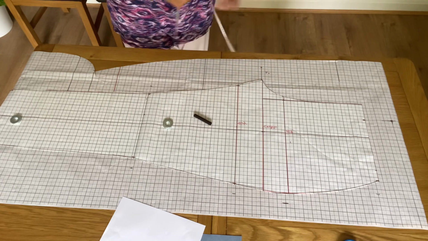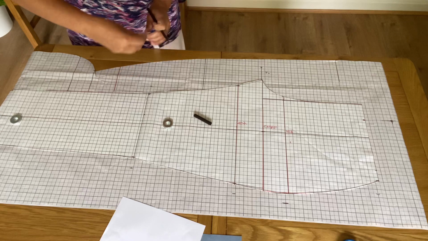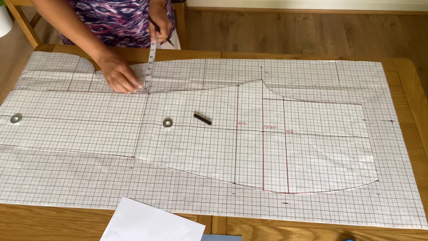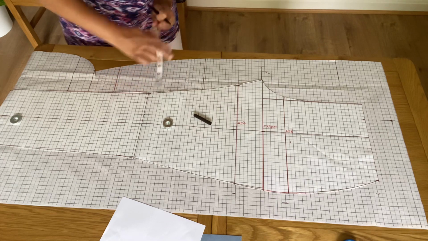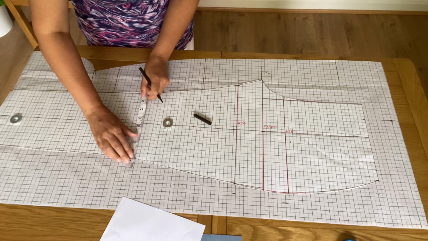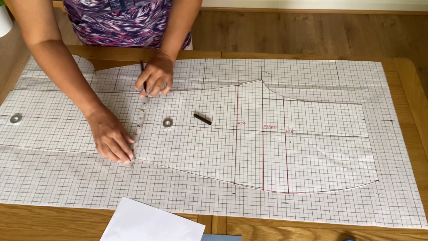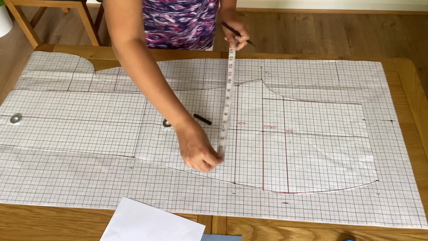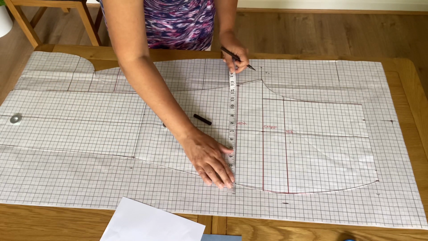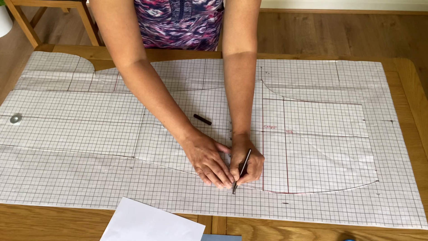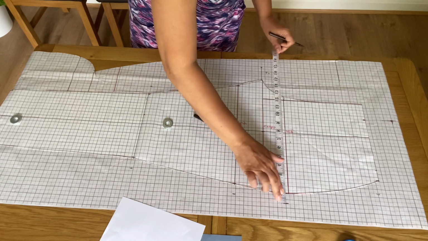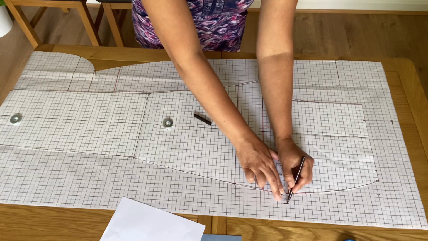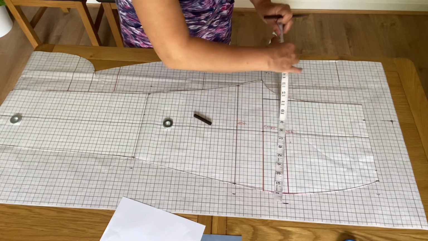And then rest of the trouser, from the knee inches, I am going to increase 1 inch, mark it here, and 1 inch, mark it on this side. And then from the thigh area as well, mark it 1 inch. And hip measurement, we increase 1 inch from this side as well.